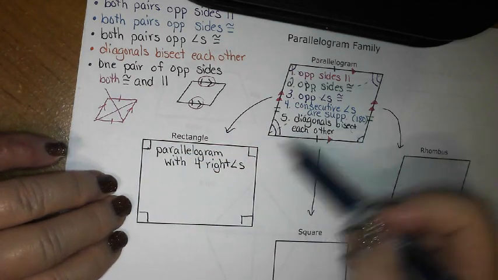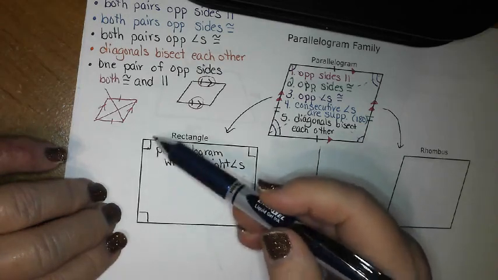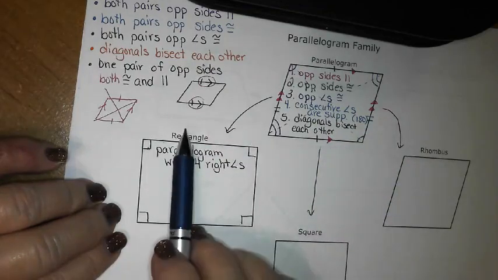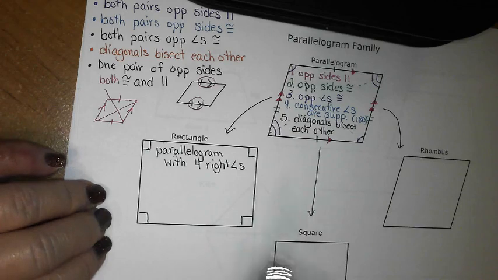So remember, in a rectangle, the diagonals bisect each other. Obviously these angles are supplementary because they're 90 and 90. The opposite sides are congruent. That's something you probably learned in elementary school. So that's what's special about a rectangle.